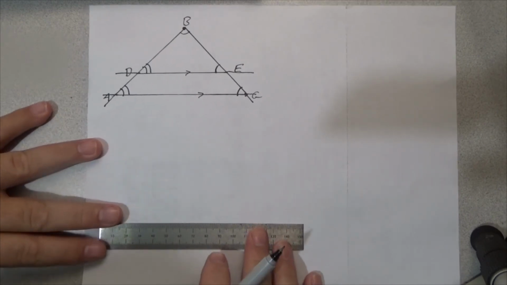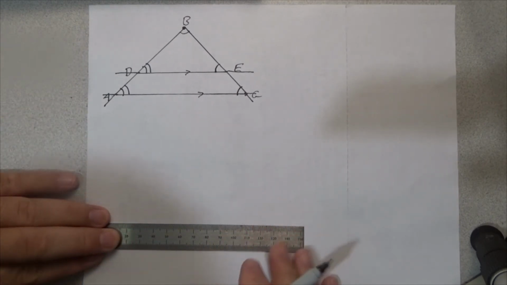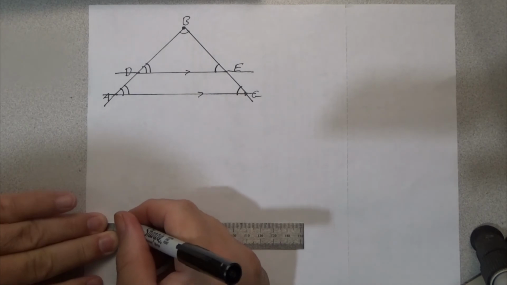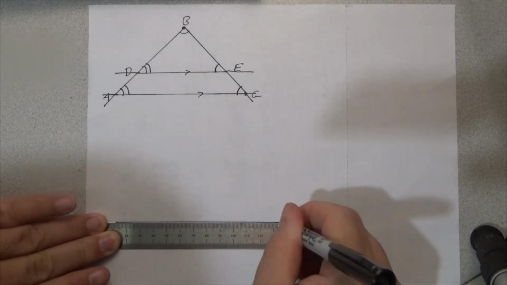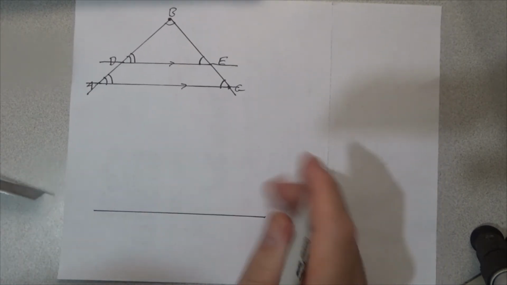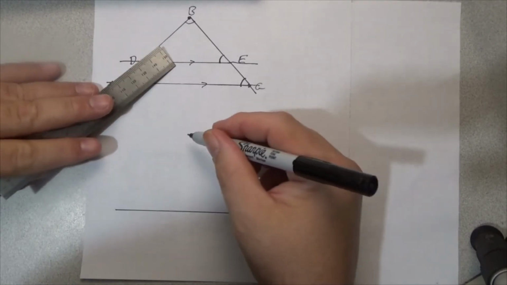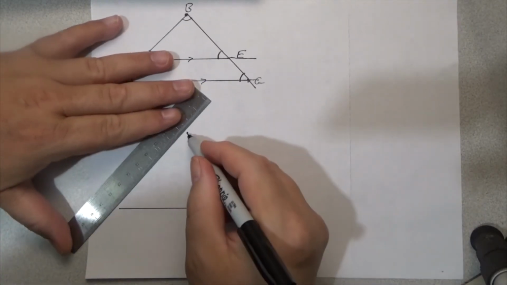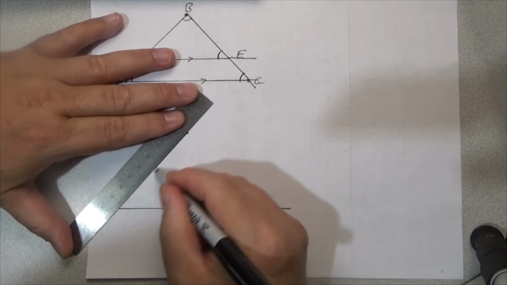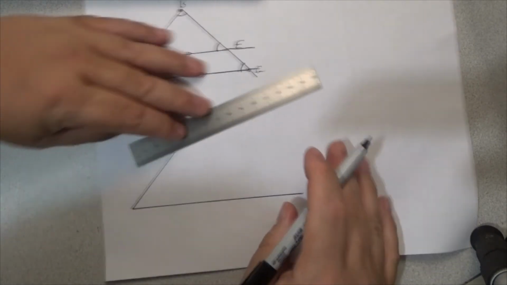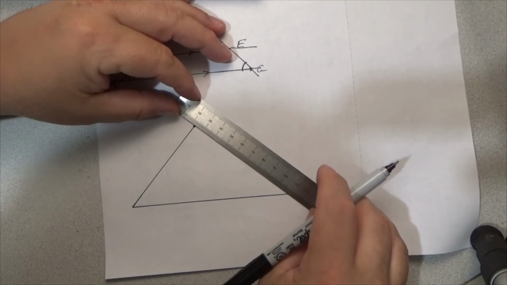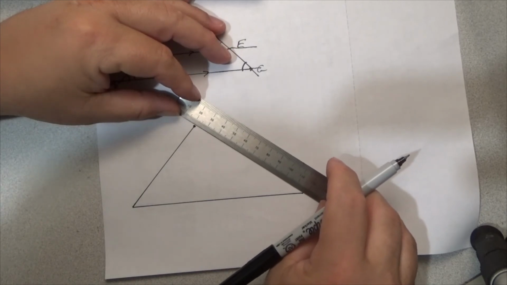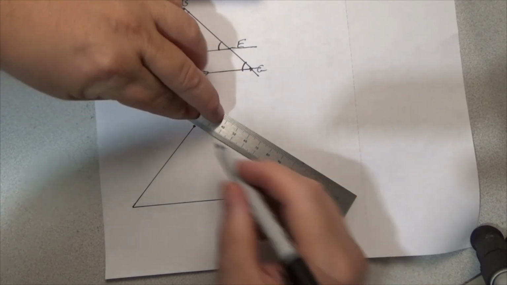So let me get this one out. And I need to try to make this a 90. I don't know if I'm going to be able to. That's not that far off.